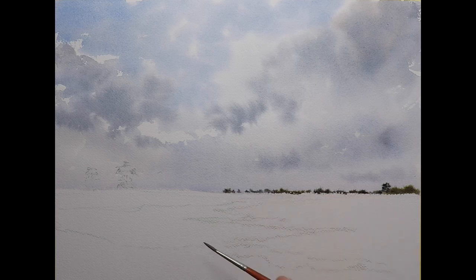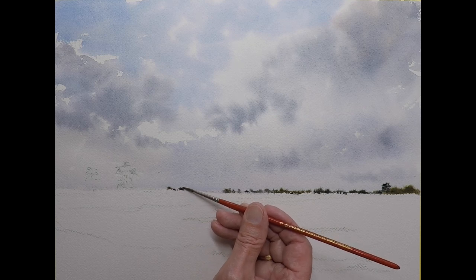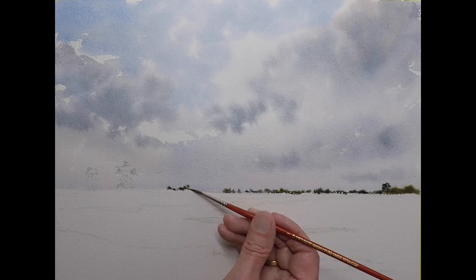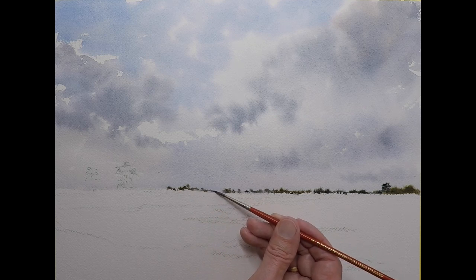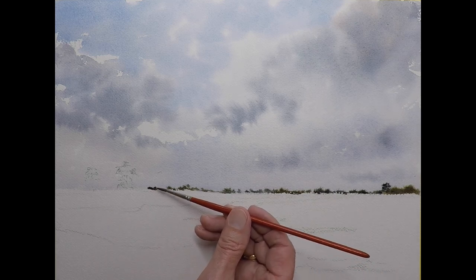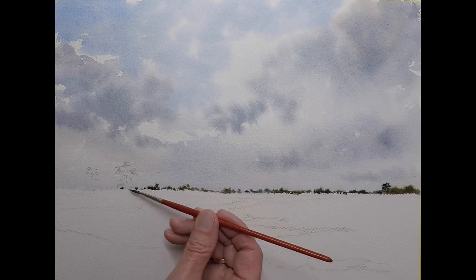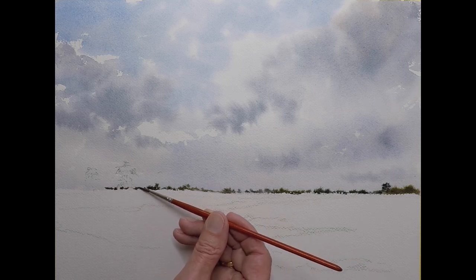It really doesn't matter, provided one is aware that any particular area of the painting that you want to keep light, you need to do so. And if you want to add darks later, that's fine, but you can't do it the other way around. If you go too dark, it's very difficult to then lighten an area afterwards.